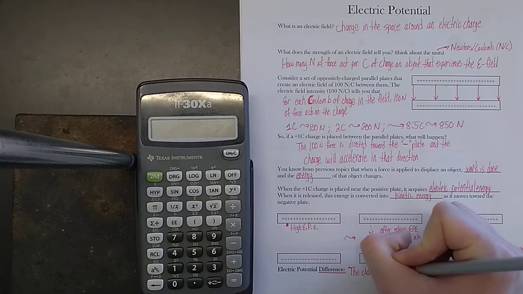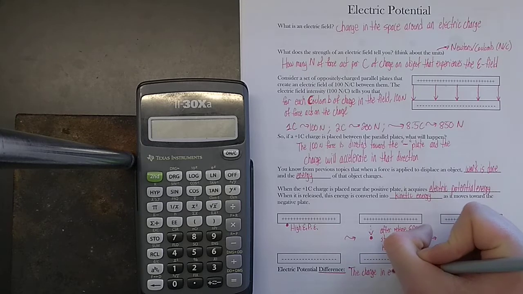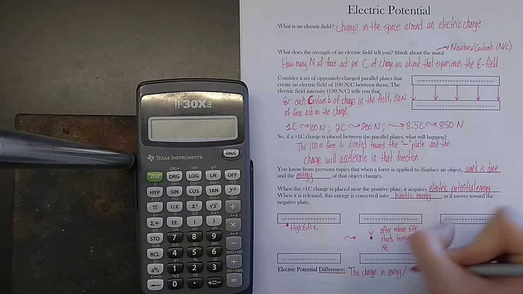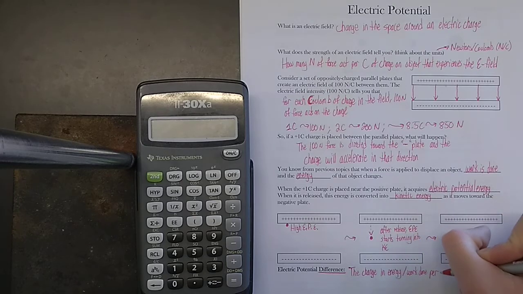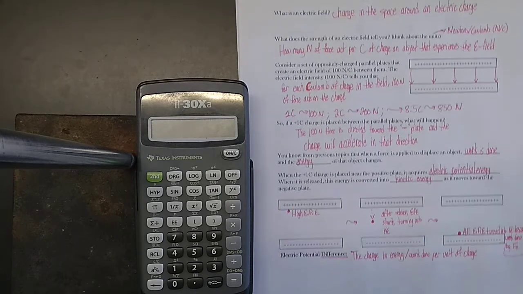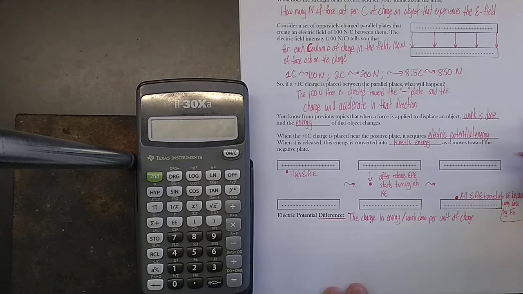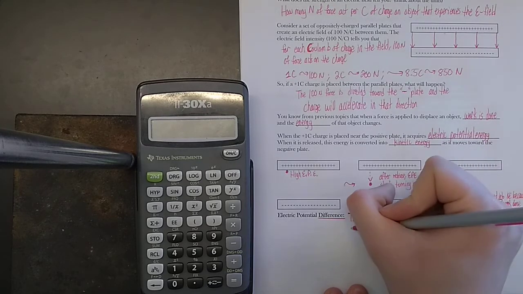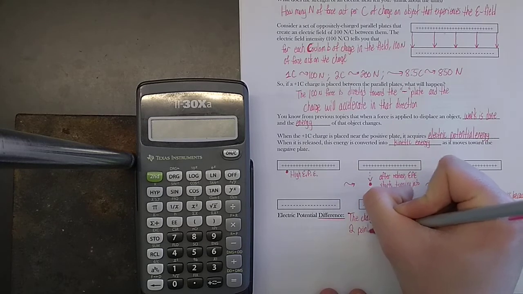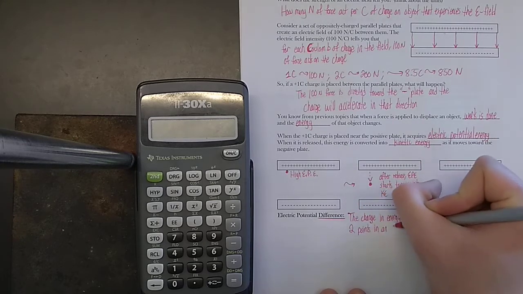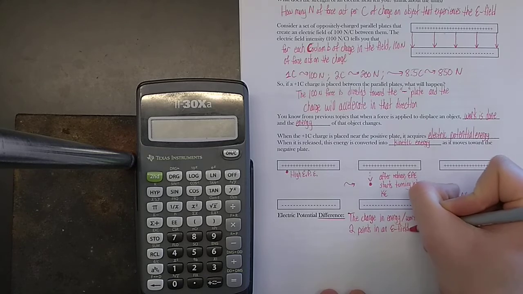It is the change in energy or work done per unit of charge between 2 points in an electric field, in an E field.